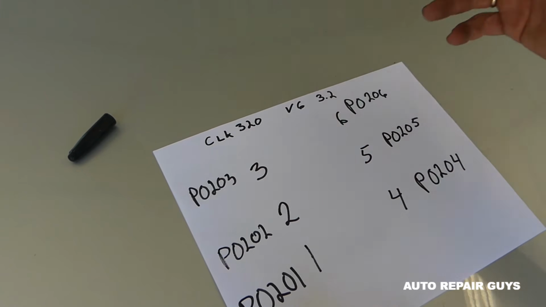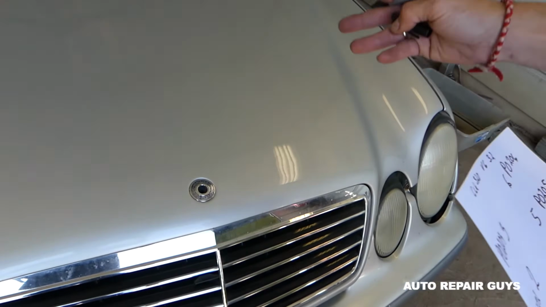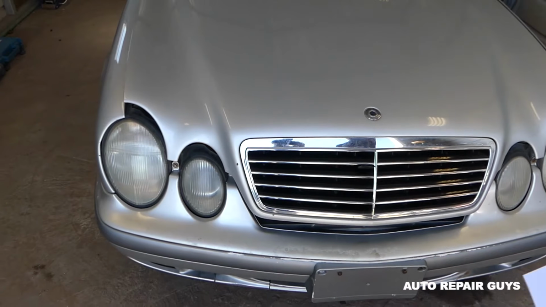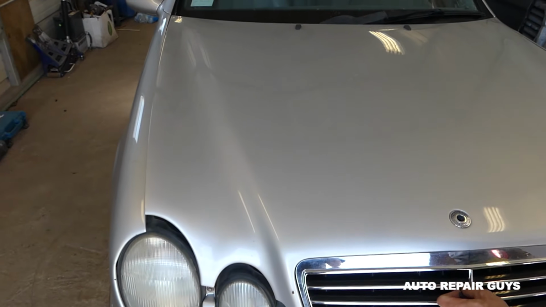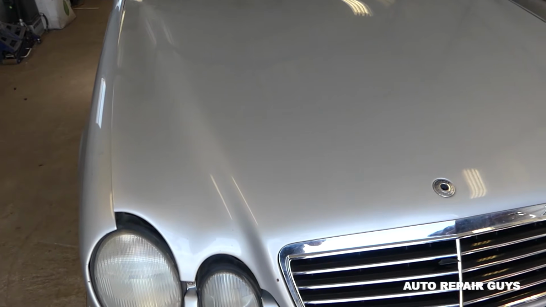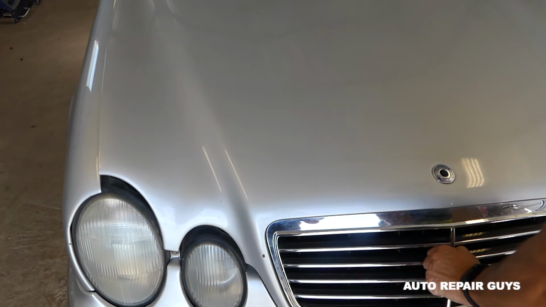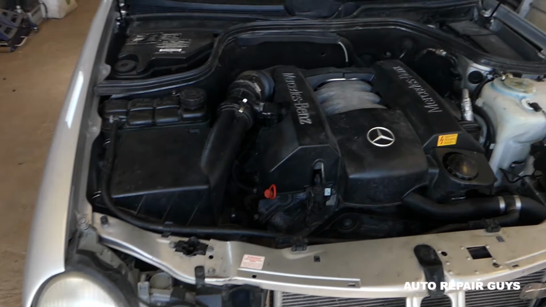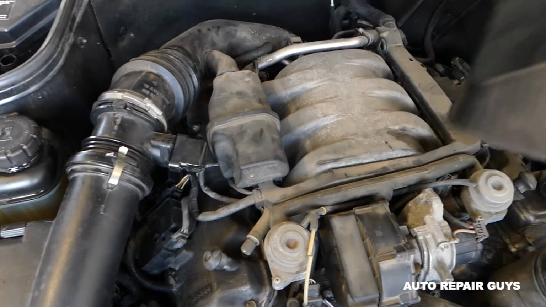Just a quick thing, we have a problem with an injector on this one right now, so we will be making a video on how to remove and replace injectors on that engine. Let me show you quick which kind it is. The hood got stuck on this side a little bit. Okay, like that. This is that V6 that I was telling you about.